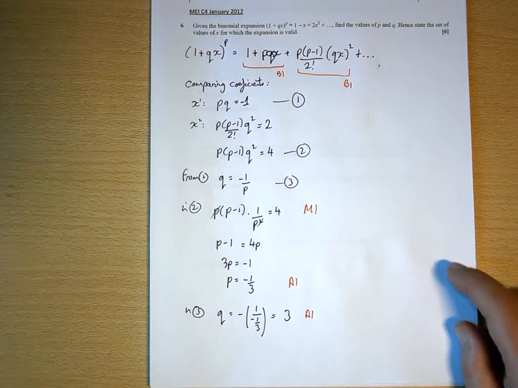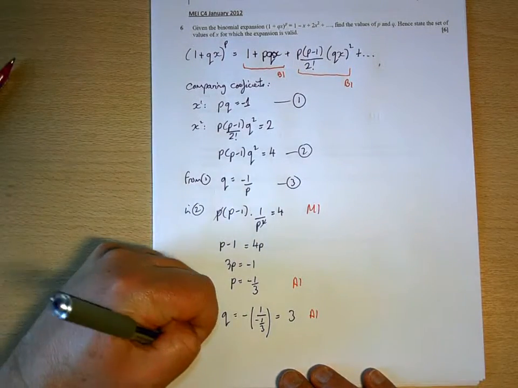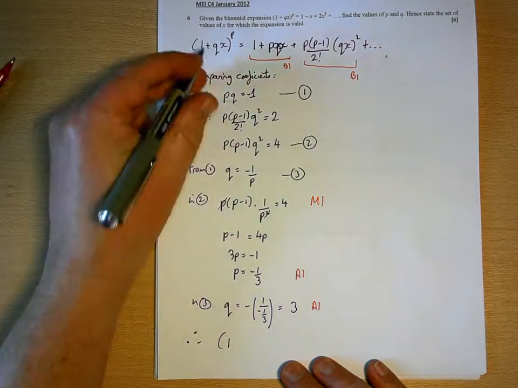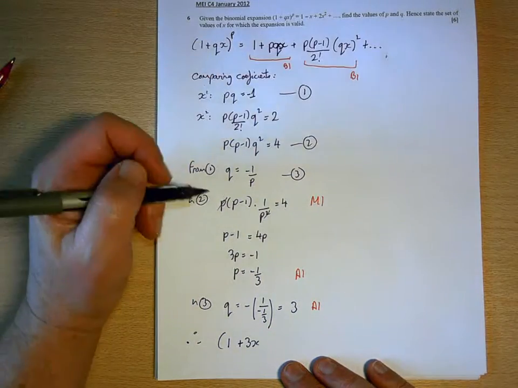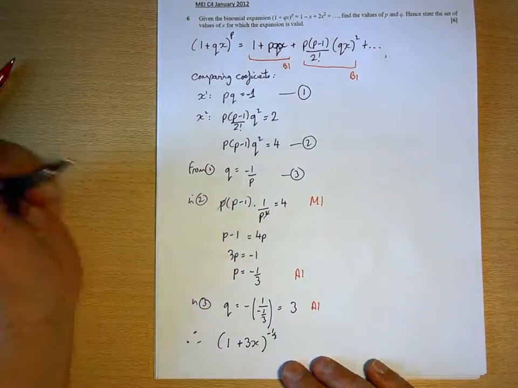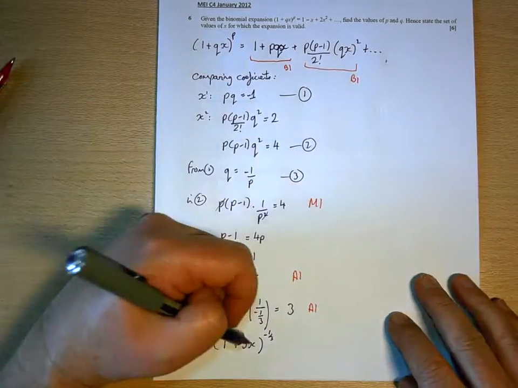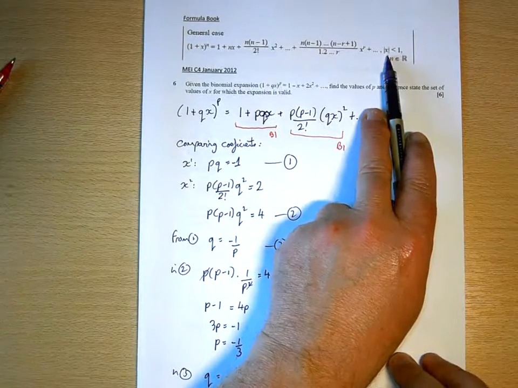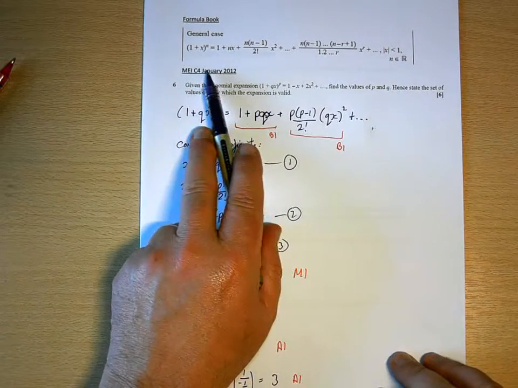because we've got to do the validity as well. So for the validity, what we've got is 1 plus 3x, because Q is 3, to the power of minus 1/3. So that's the expansion that we're working with, and we know that it's valid for the modulus of the x term to be less than 1.